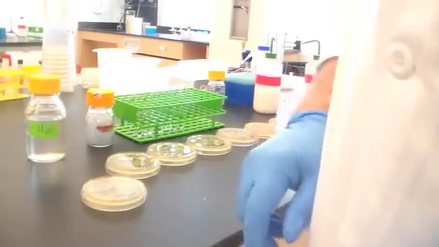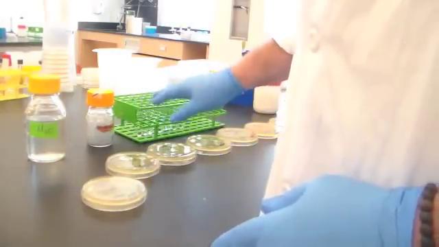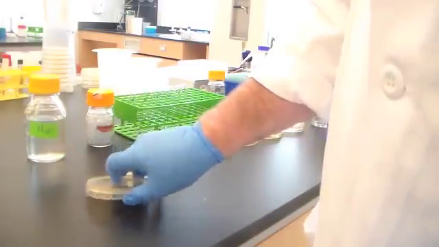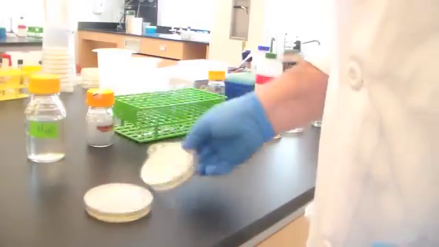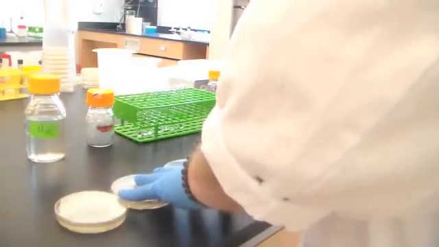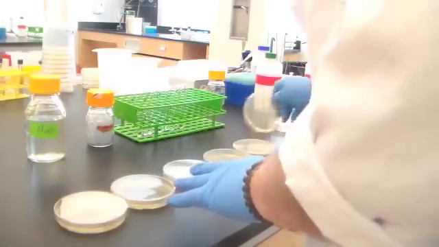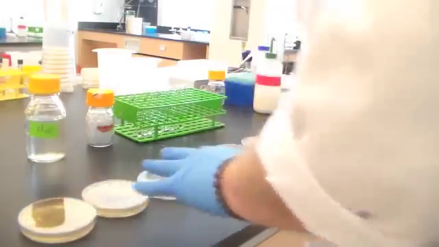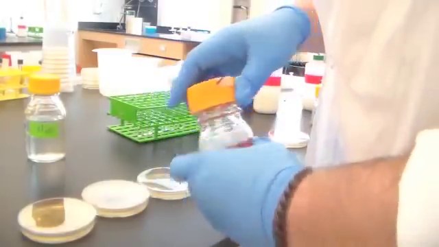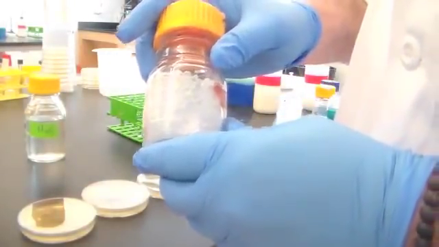Now, what we're going to do is add some of these various dilutions to these various plates and distribute them. In our lab, the way we distribute those plates is actually kind of fun and almost musical. You're going to turn all of your plates, once they're labeled, upside down, and you're going to take these world's smallest marbles.